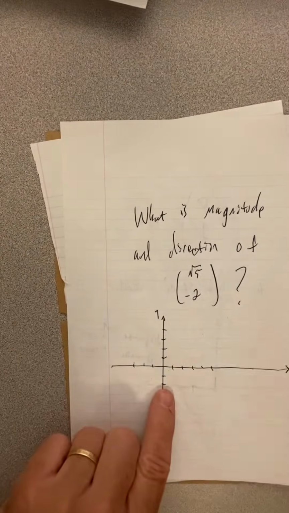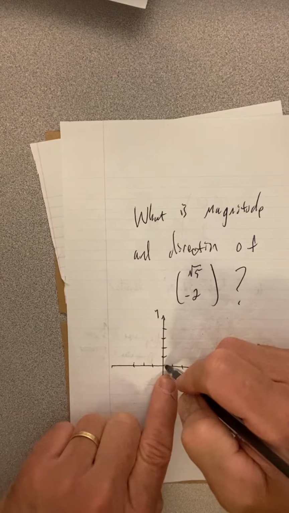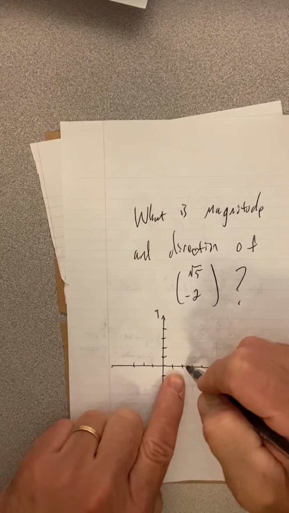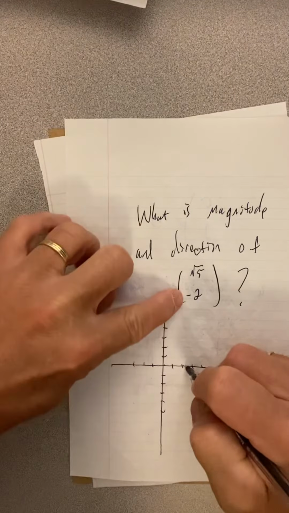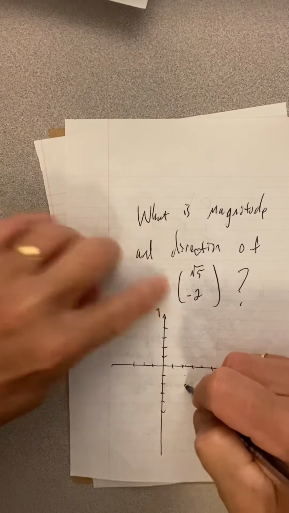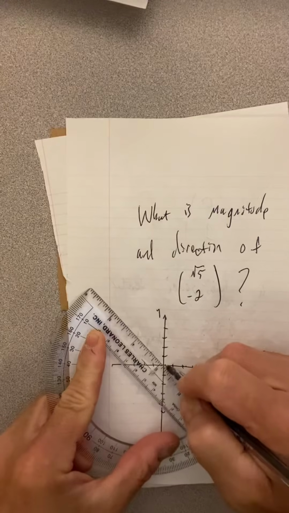Well, again, I'm going to draw a picture first. I'm going to go over the square root of 5. Well, square root of 4 is 2, so square root of 5 is just slightly past 2. And then I'm going to go down 2. 1, 2. And I'm going to draw a vector.